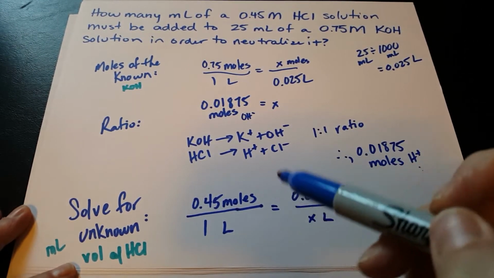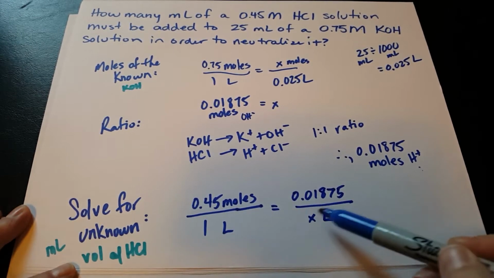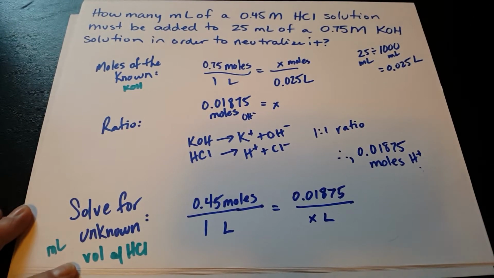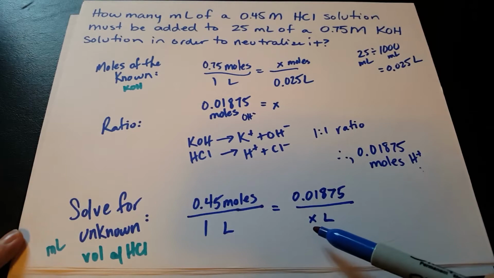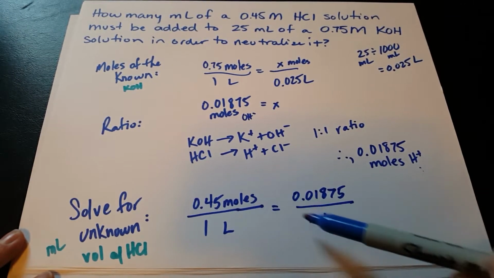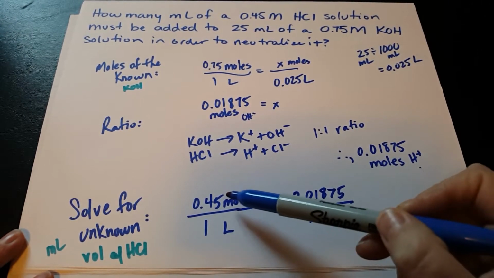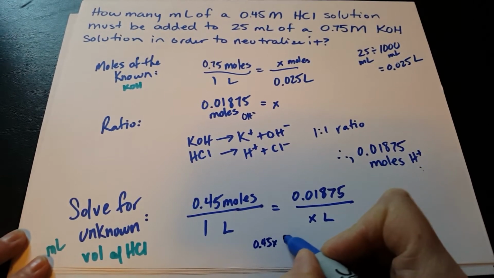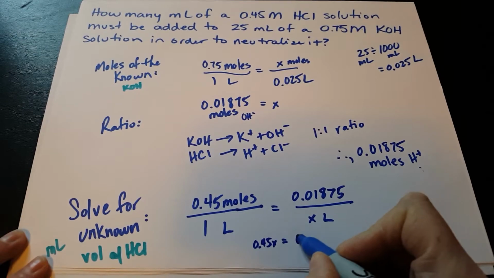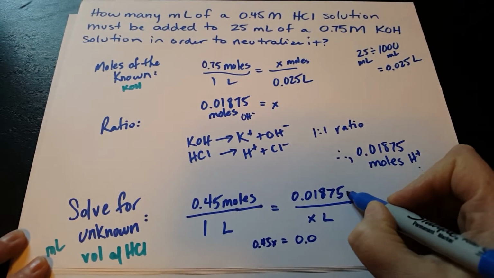But the question is, how many milliliters? So this is where we're going to put our X for our volume. It's a little bit trickier math to get the X out of the denominator. We'll do a little bit of cross multiplication. X times 0.45 and 1 times our moles.